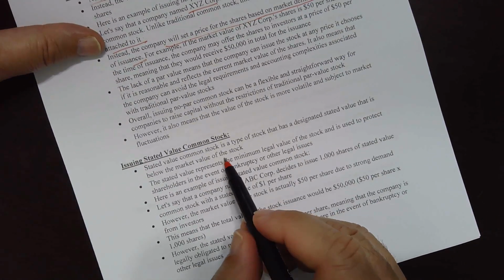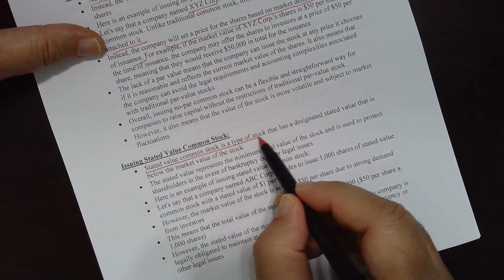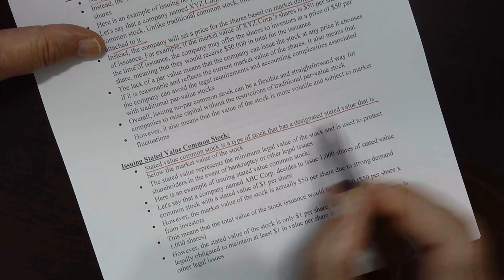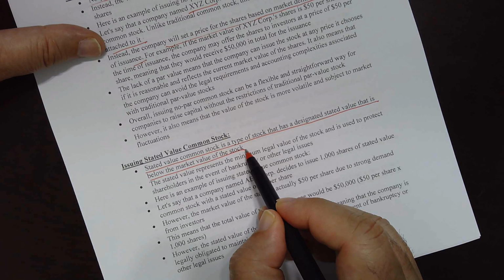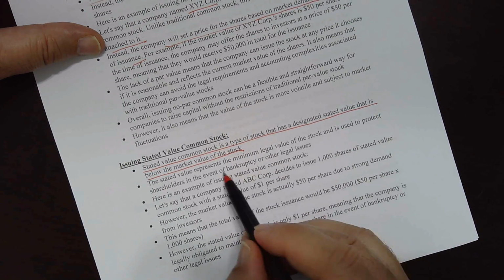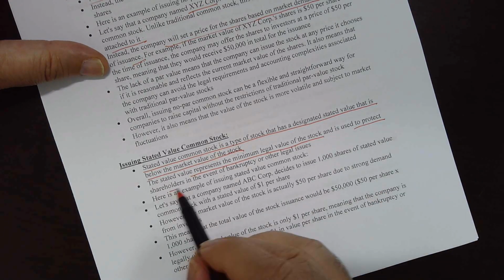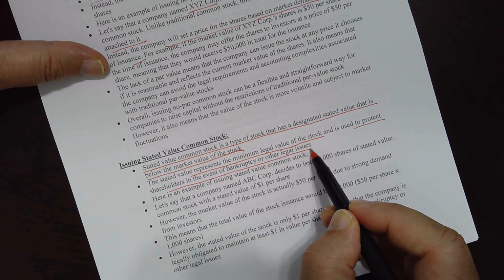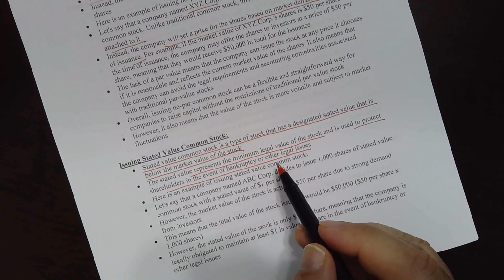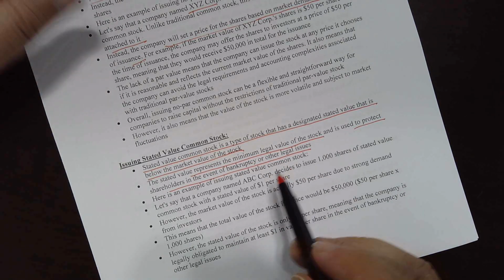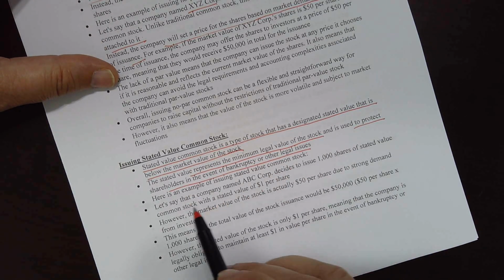Stated value common stock is a type that has a designated stated value that is below the market value of the stock. It represents the minimum legal value of the stock and is used to protect the shareholder in the event of bankruptcy or legal issues. So if something happens, they have to at least provide you the stated value. Here is an example of issuing this stock.